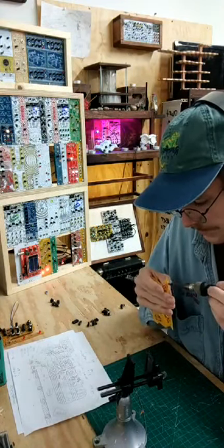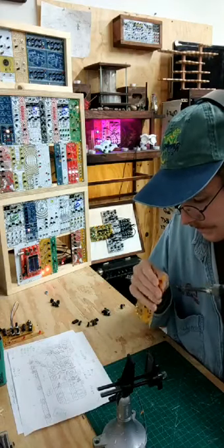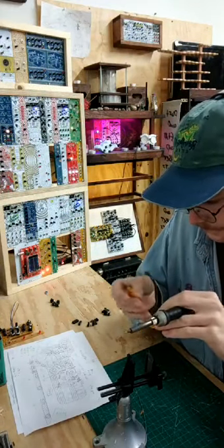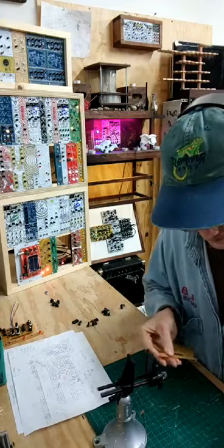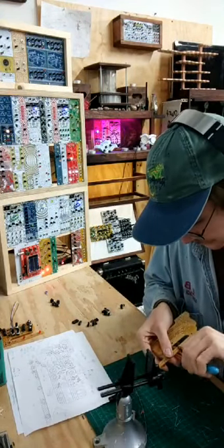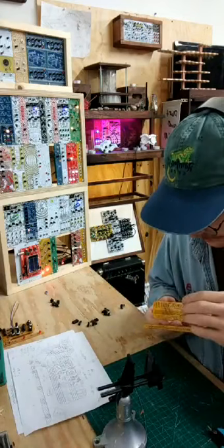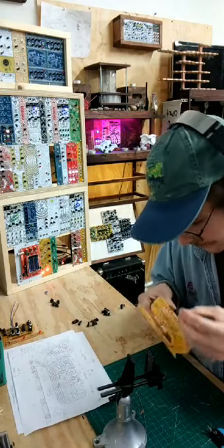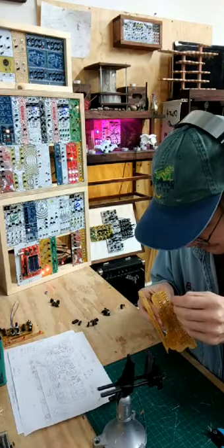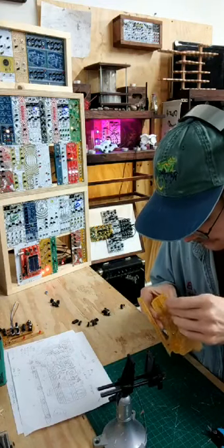So I'm just tacking these in. There we go. Cool. I'm also going to put in our Frankenstein resistor now, while I've got this thing up.